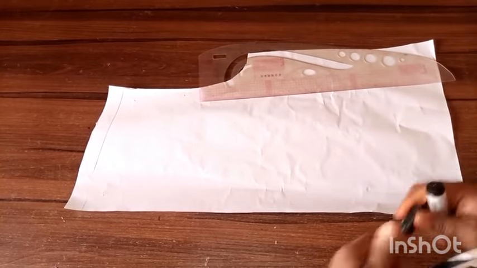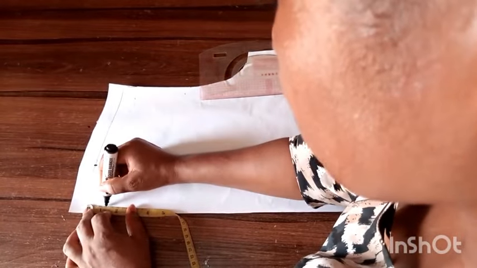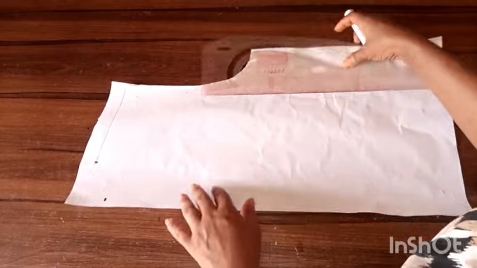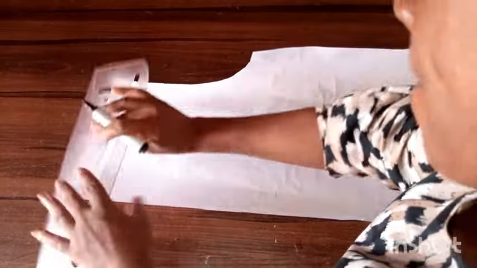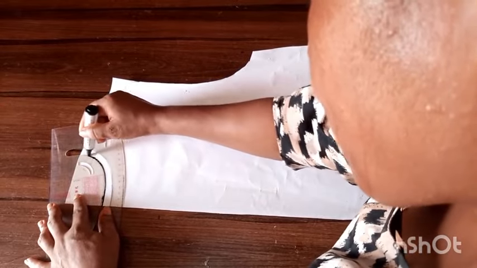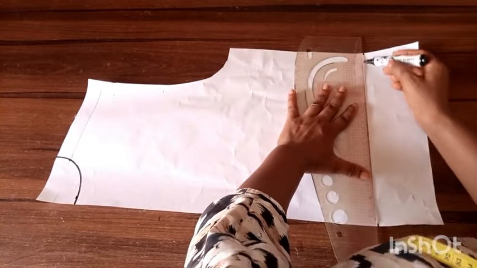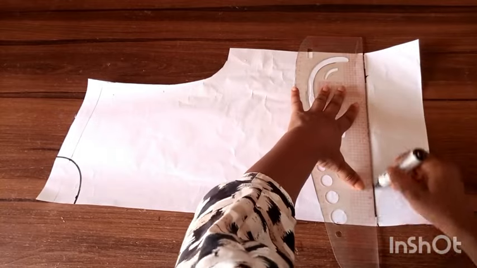On the back panel, remember we don't have a zipper allowance. So first off, I'll create the neck width of 3 inches, 3 inches width, and about 1 inch depth. So I'll connect that, and I'll extend. I will draw out the back half length that we marked.